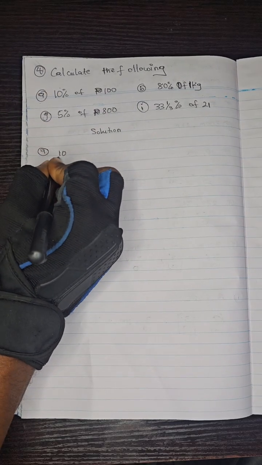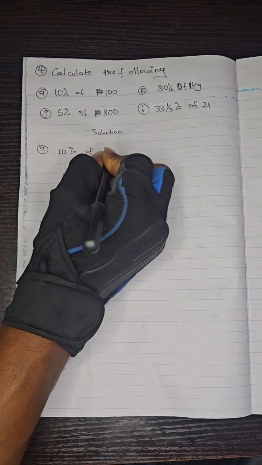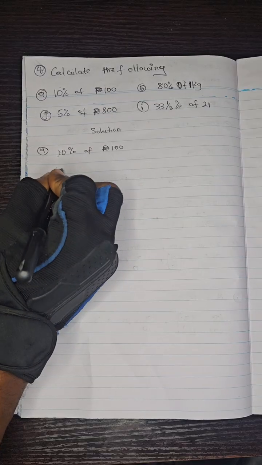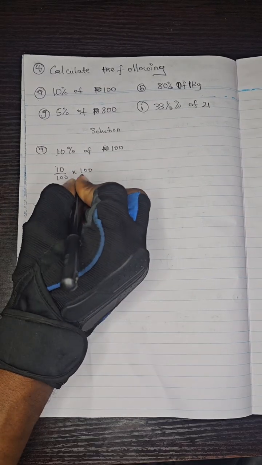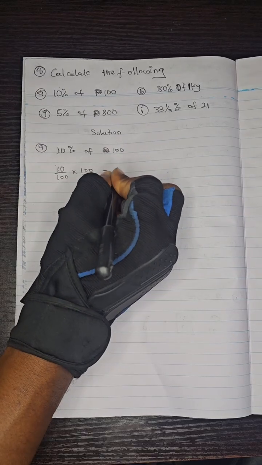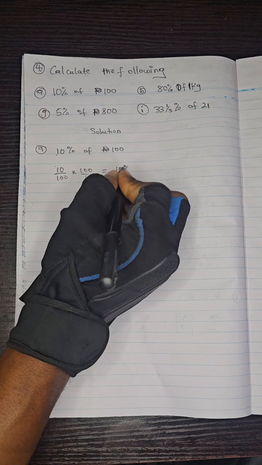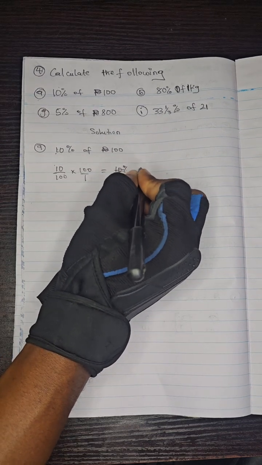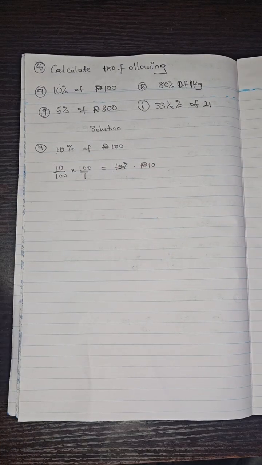Let me write it out first. 10% of 100 naira. So first convert this to a fraction, which is 10 over 100, times 100. So what you're having is what? I would say 10 naira. So the answer is 10 naira. So 10 naira is 10% of 100 naira.